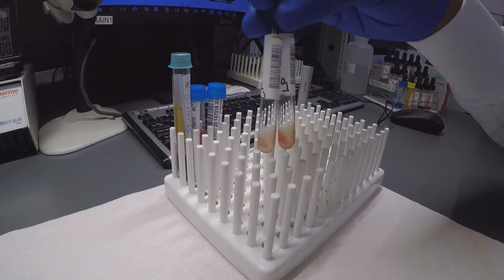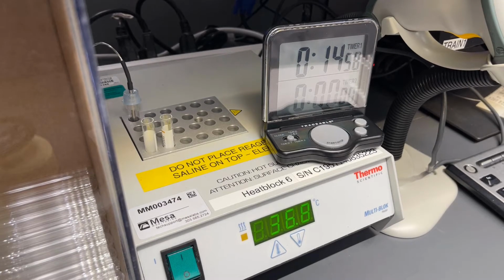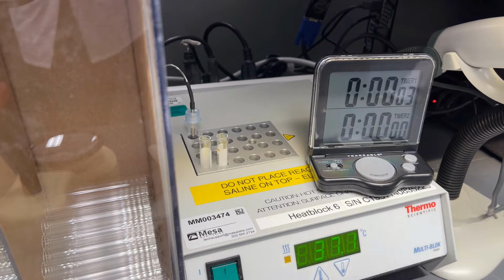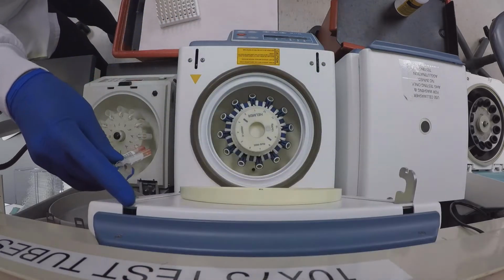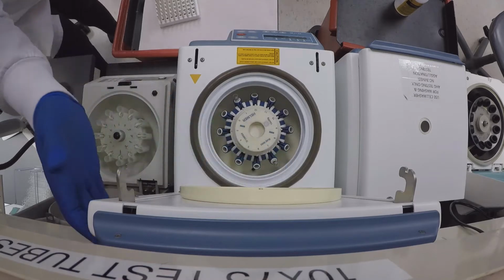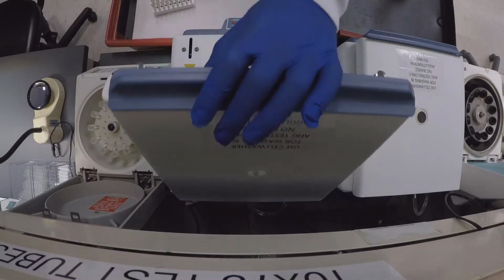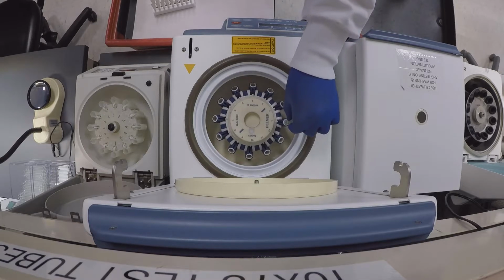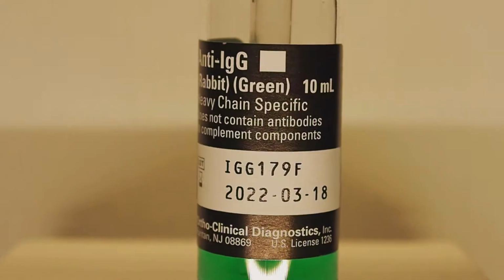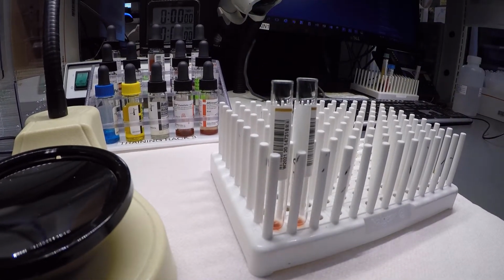PEG-enhanced crossmatch tubes are washed a minimum of 4 times with buffered saline, prior to the addition of anti-human antiglobulin, or AHG for short. AHG reagent allows us to evaluate the serological crossmatch.